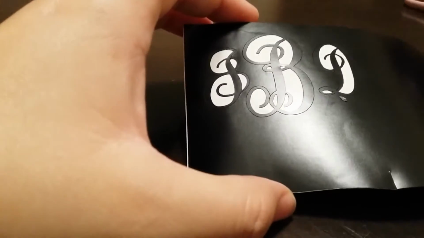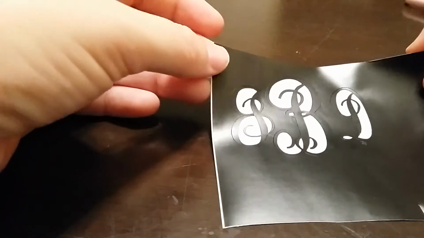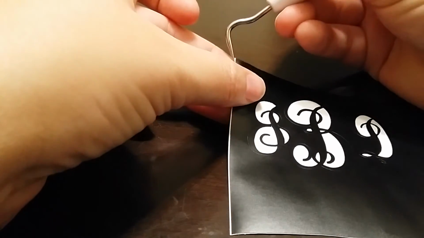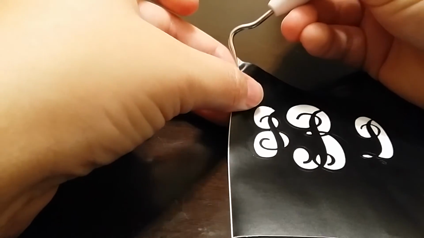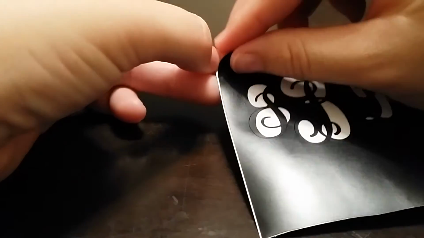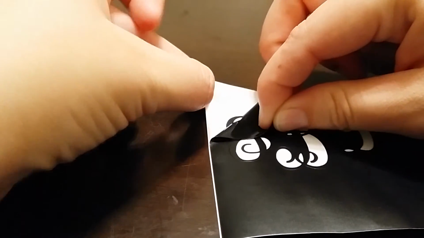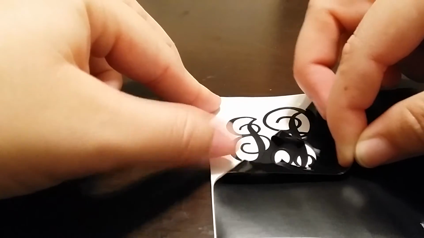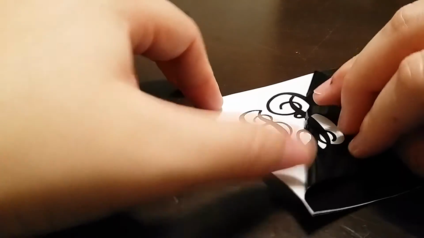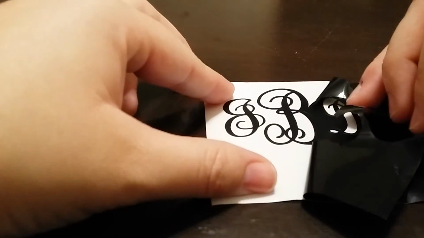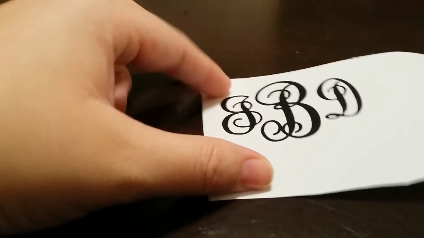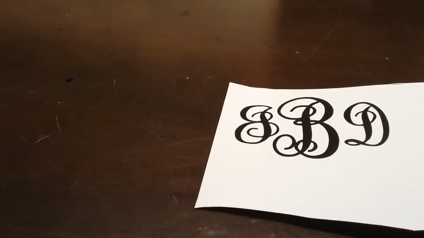Now that we have all the small pieces removed, I'm just going to peel back this corner edge over here, and sometimes I just take this and get under there and peel it up a little bit. And I like to hold it down next to my image so that I can just peel it away easy and be gentle with it, especially with the small thin fonts. If this was thinner, it'd be even harder. So now I have my monogram.